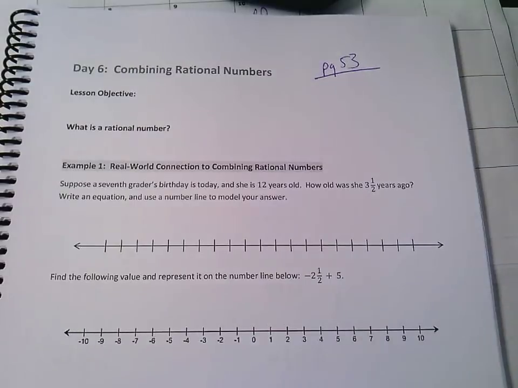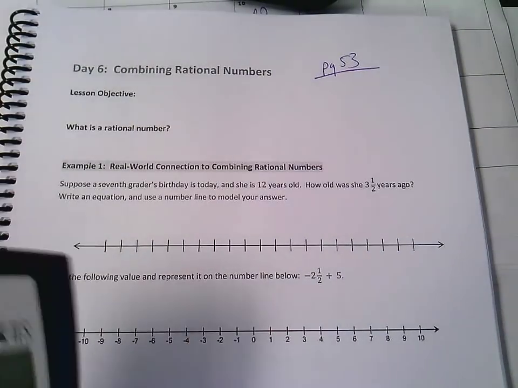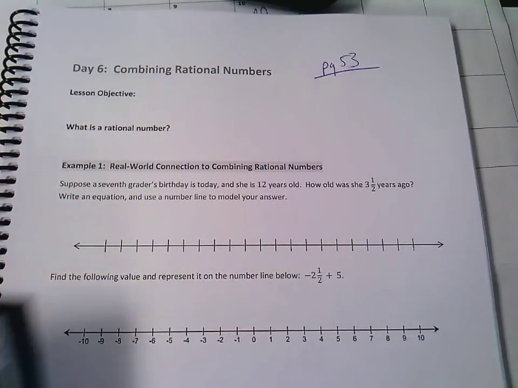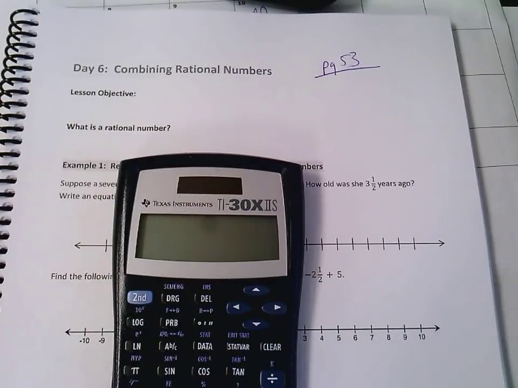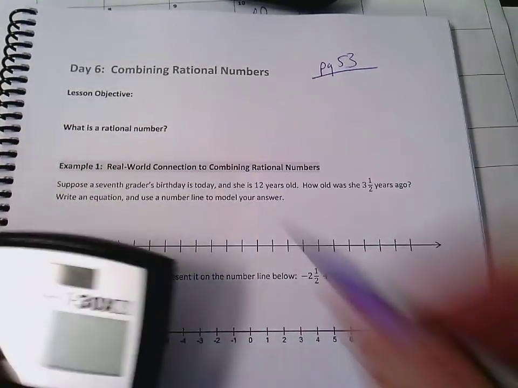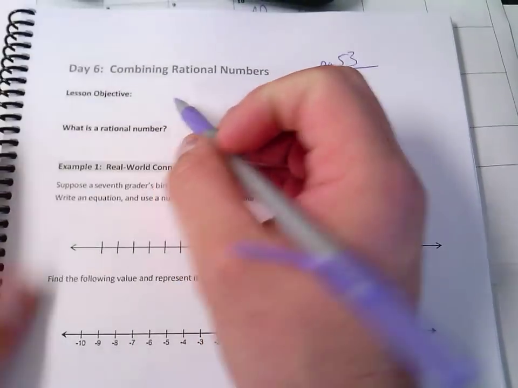We've got a couple things before we start today's lesson: making sure that your book is on page 53, and you're going to need your calculator, because in today's lesson we're going to show you how to use the calculator to actually do this math. All right. So day 6 is titled Combining Rational Numbers.